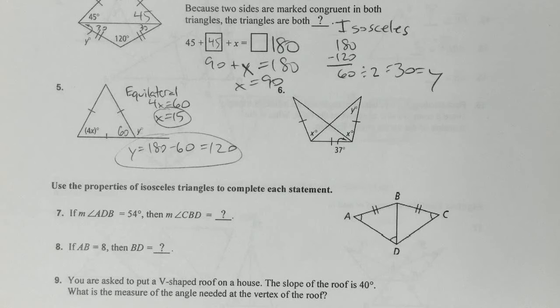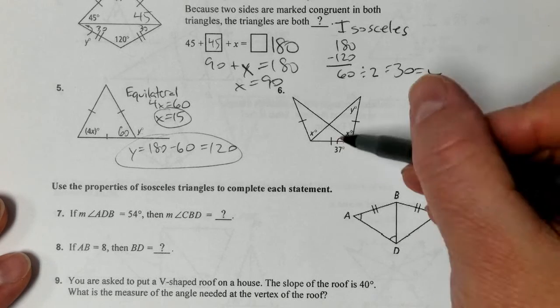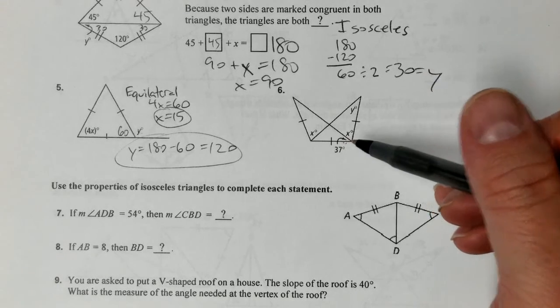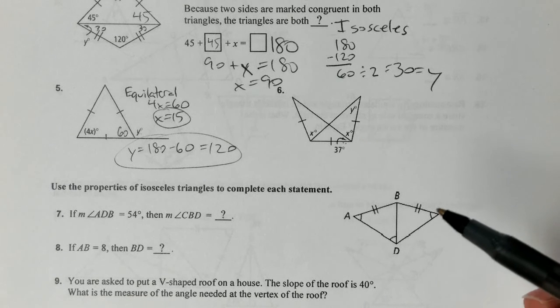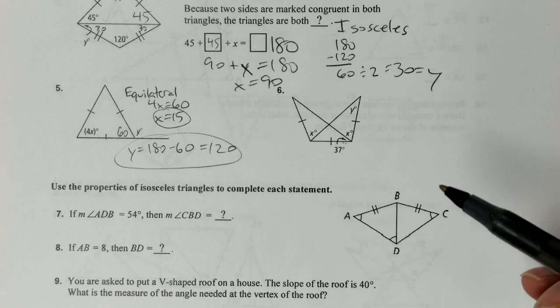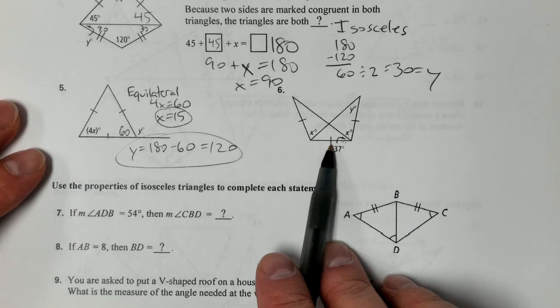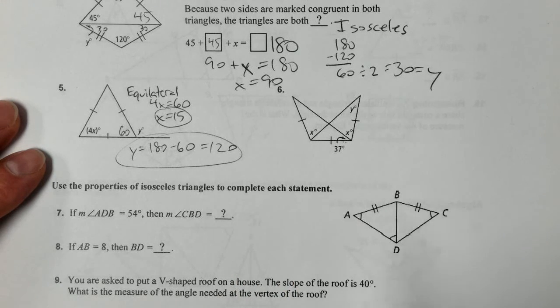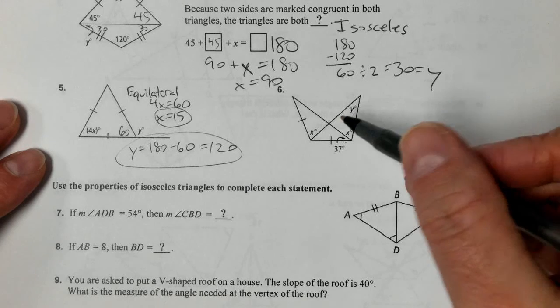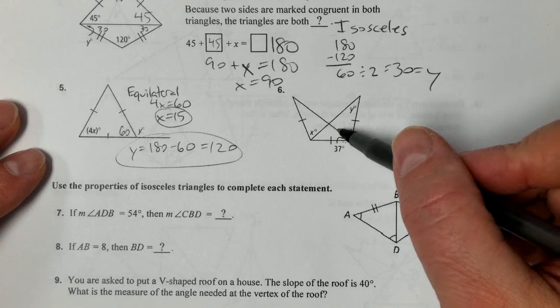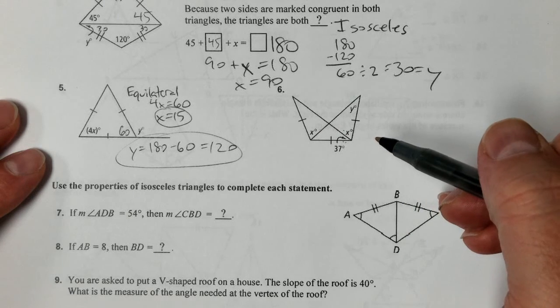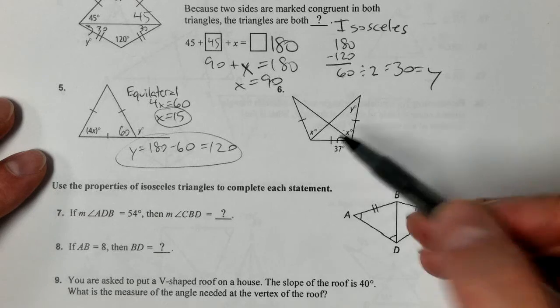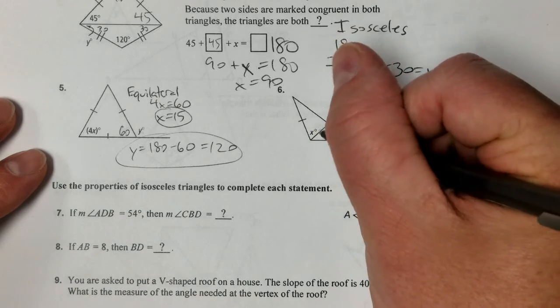The next part shows you this is a 37-degree angle, and let's see. You've got a side marked there. We've got these sides equal, and these sides are going to be equal also, equal to each other, not to the whole thing.